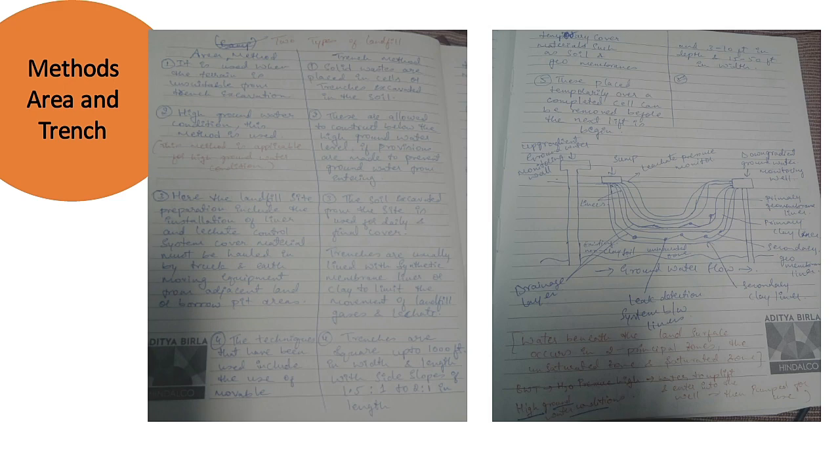In case of trenches, the soil excavated from the site is used for daily and final cover. Another point is that trenches are usually lined with synthetic membrane liner or clay to limit the movement of landfill gases and leachate. Gas movement or leachate entering into the groundwater should be prevented. For that reason they provide these modern technologies, or particular membranes.